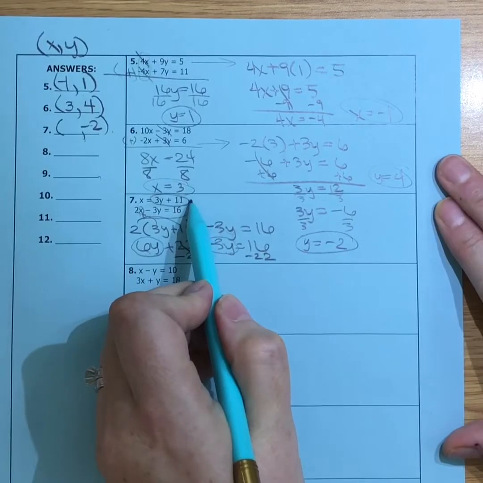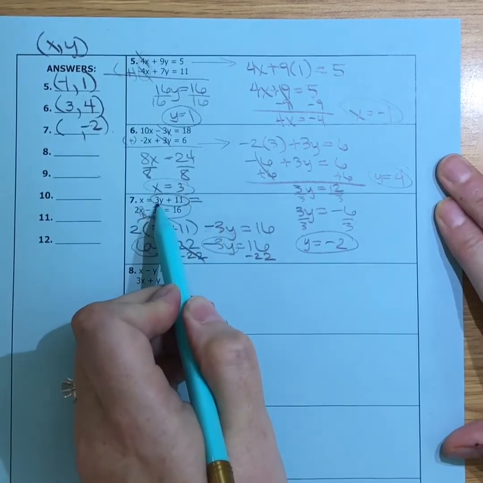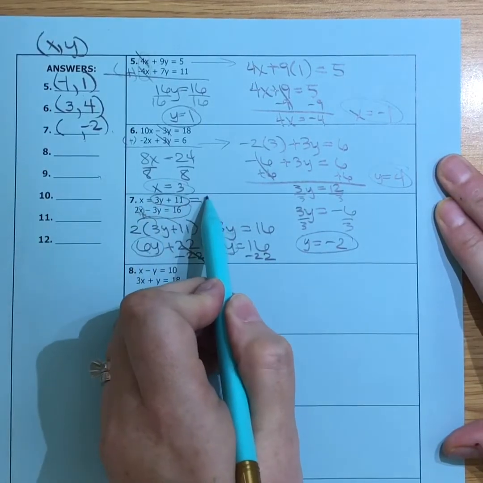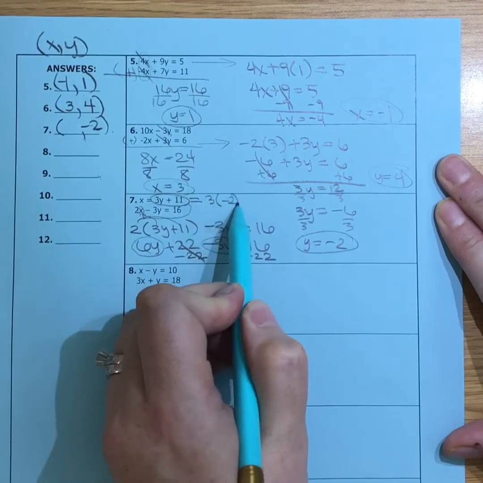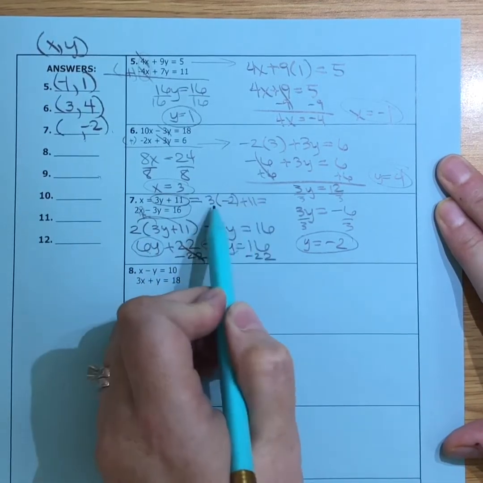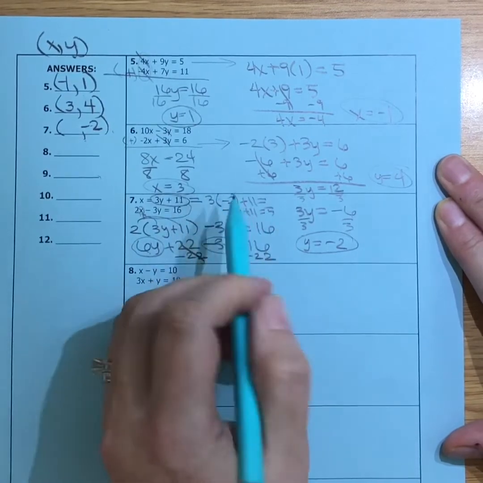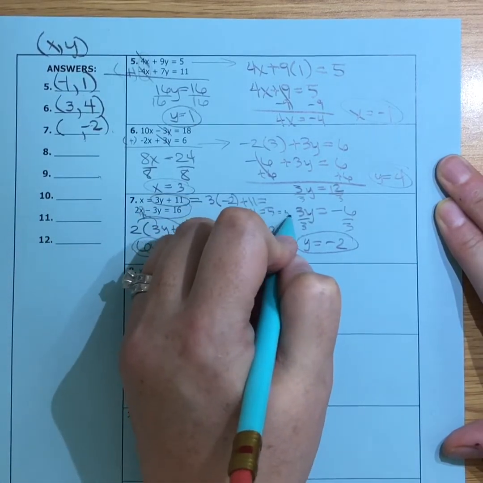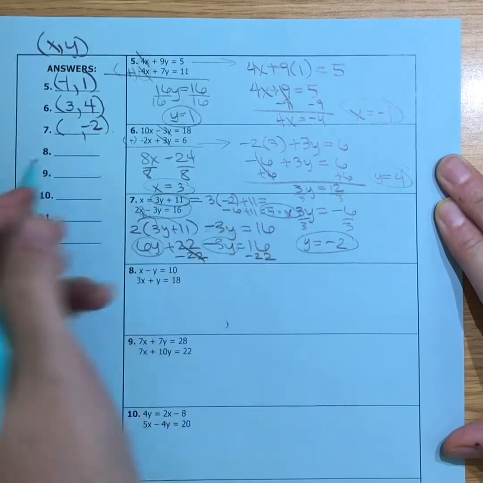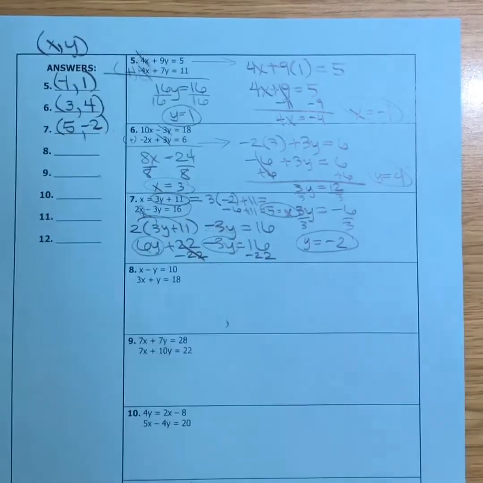Now I'm going to plug it into this equation, the top equation. So x equals 3y plus 11, but we know the y is -2. Well, that's just -6 plus 11, which is 5. So the x equals 5. So we put the 5 in the x position.